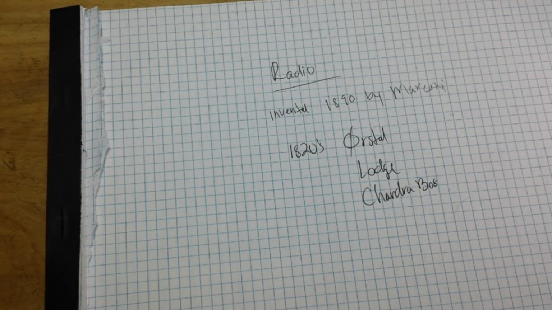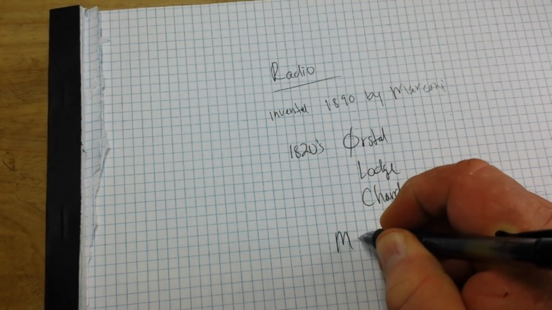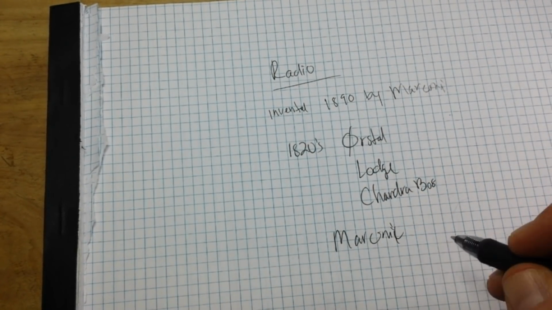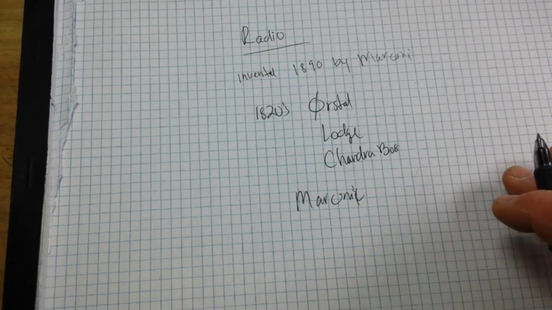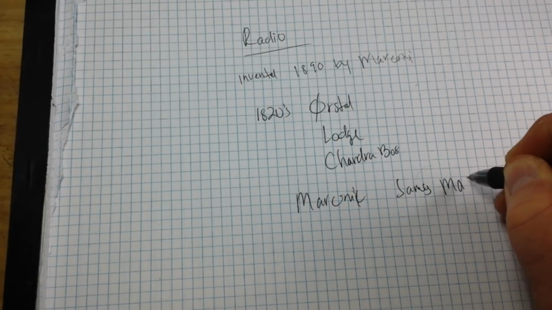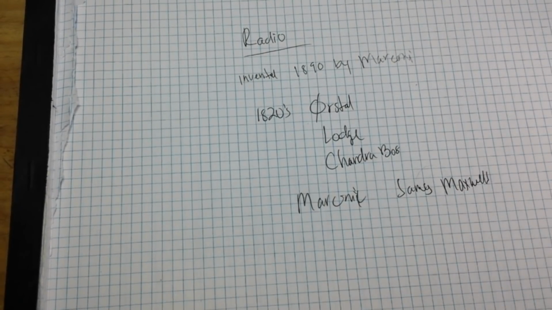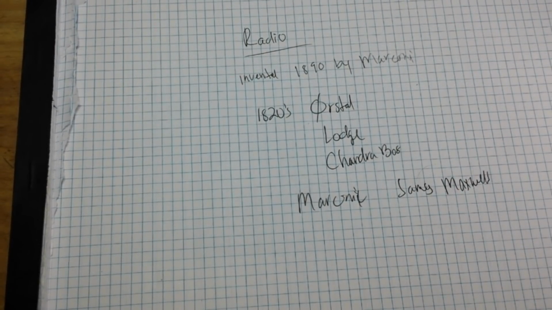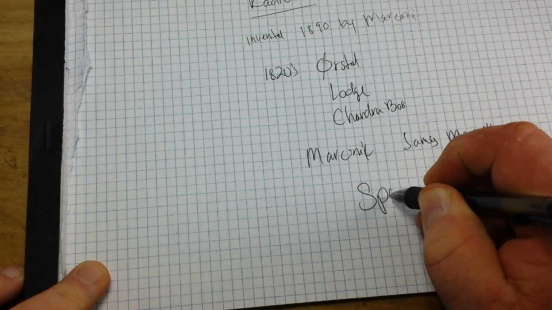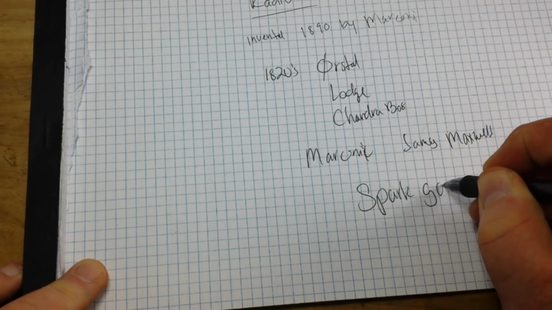So it really wasn't until Marconi, again, who was working off of James Maxwell's theories of electromagnetism, kind of stumbled onto the fact that you can transmit electromagnetic waves with a spark gap.